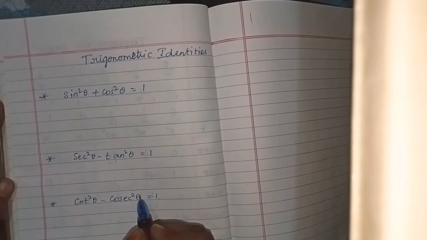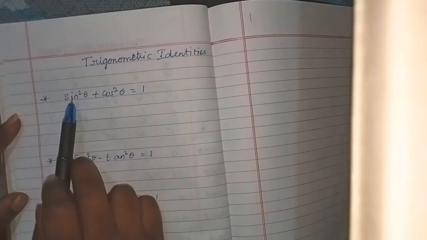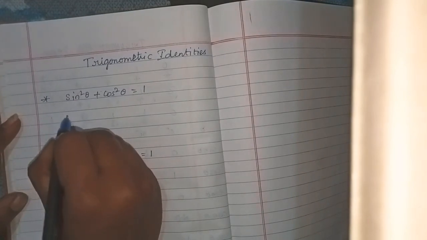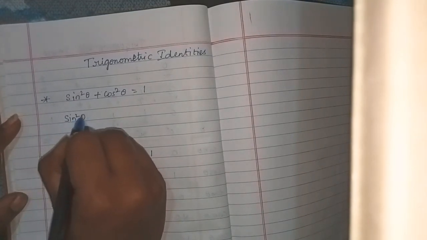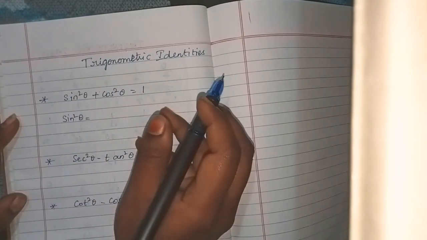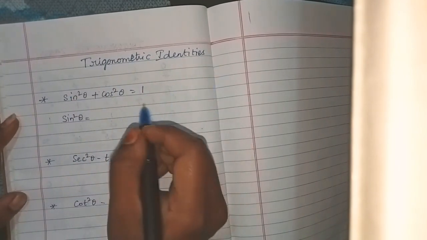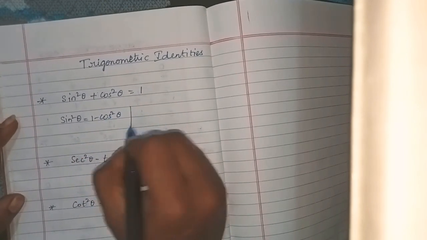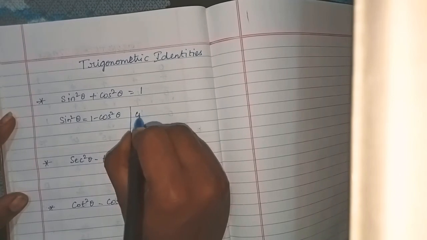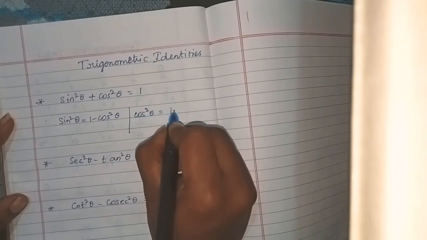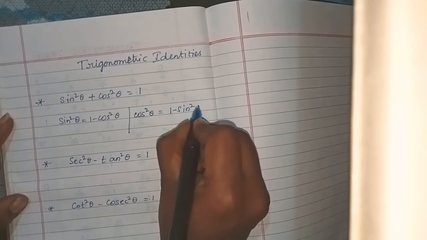Now, if one value is given for sine, you need to find the cos. So what you will do is simply keep the sine value on the left and send cos towards the right. It is in plus, so if you send it to the right hand side, RHS, it will become minus. So sine square theta is 1 minus cos square theta. In the other case, if you know the value of cos, cos square theta is equal to 1 minus sine square theta.